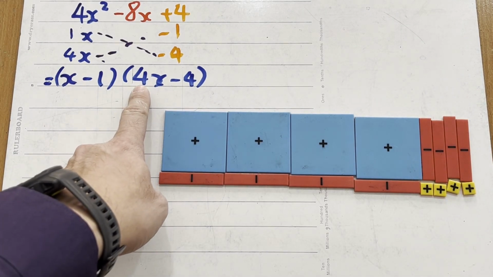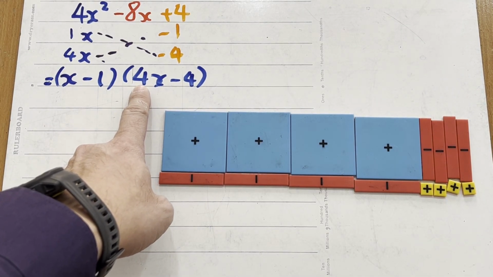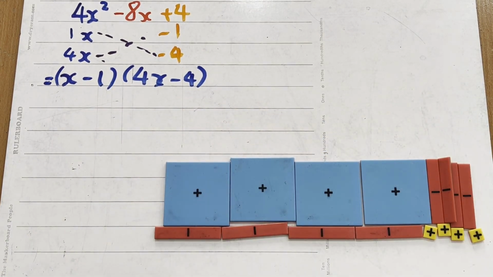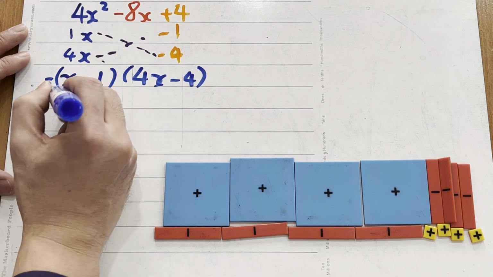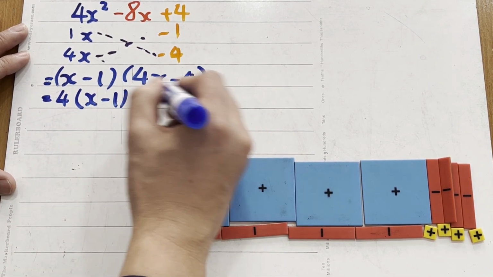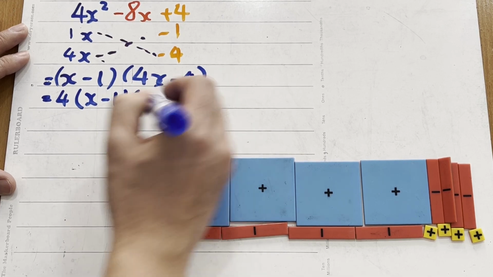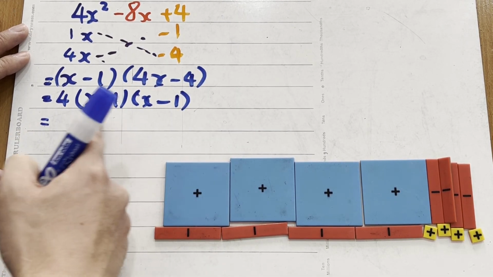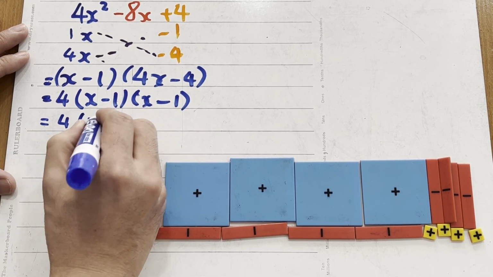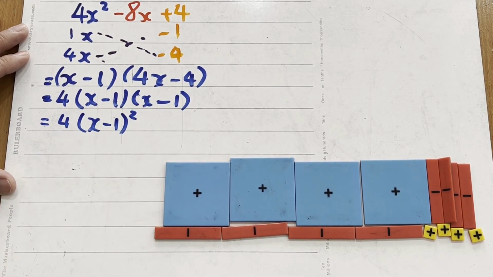And if you see that, oh wait, I can also do a common factor here. So to completely factorize this, I get x minus 1. Common factor out here, this is left with x minus 1. x minus 1, the same bracket twice. x minus 1 squared.